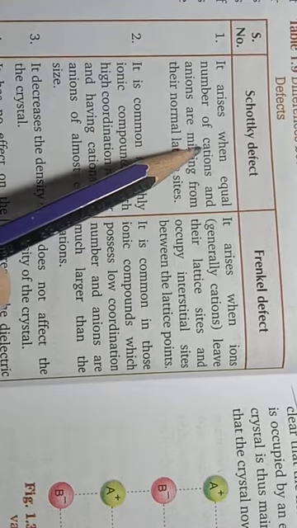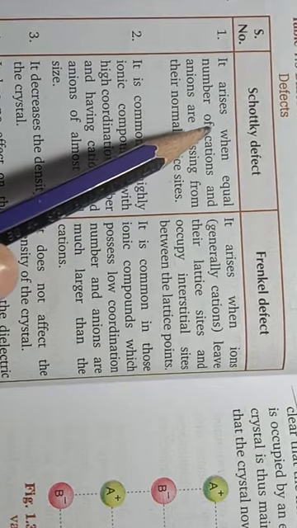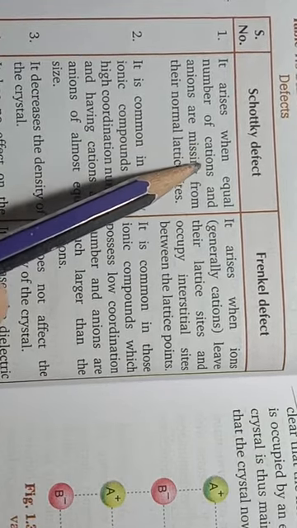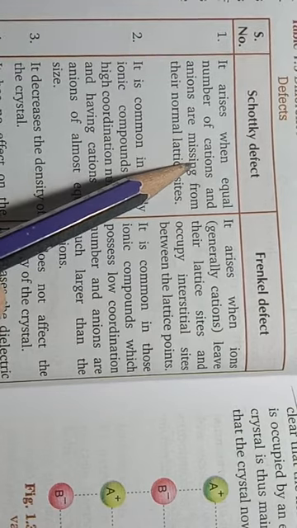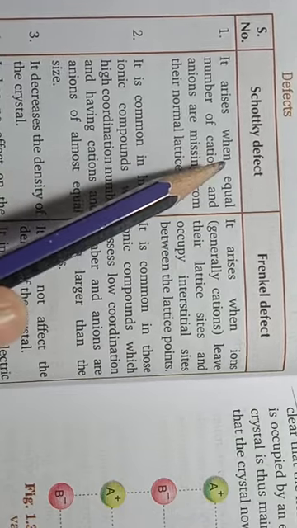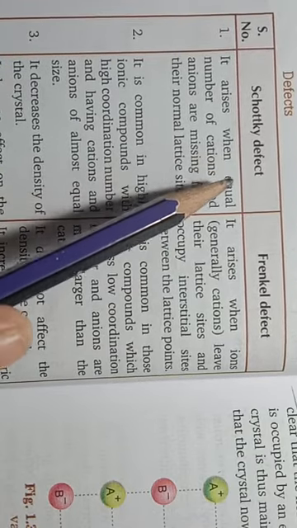So in this defect, ions are leaving their site but in equal number. If one negative ion leaves, then one positive ion will also leave its site.